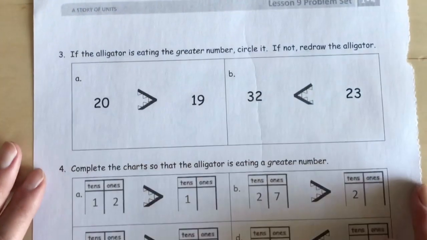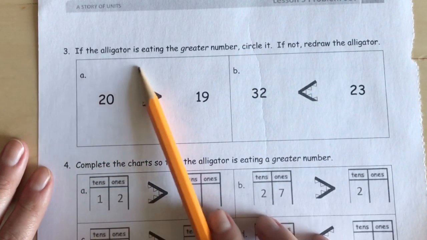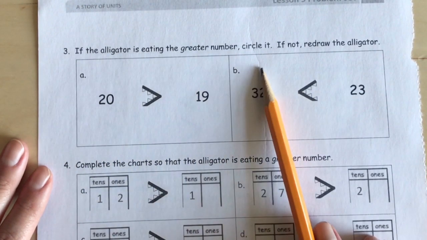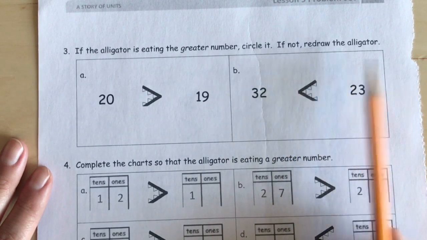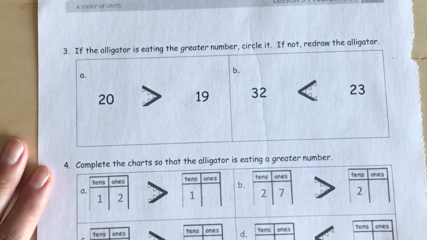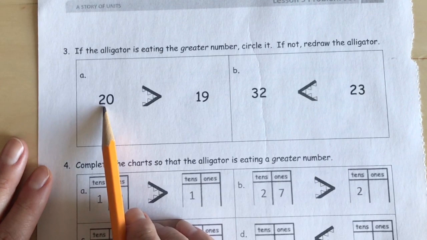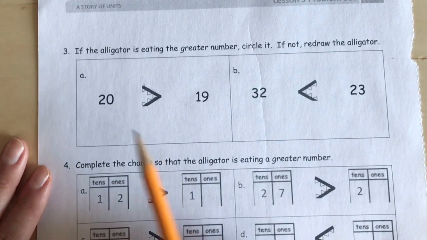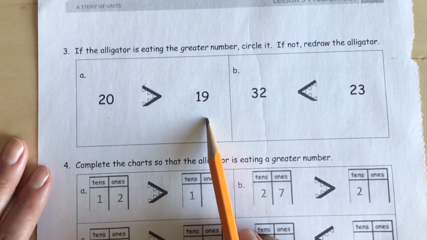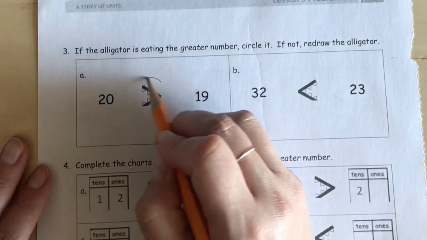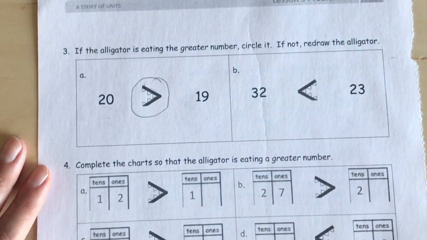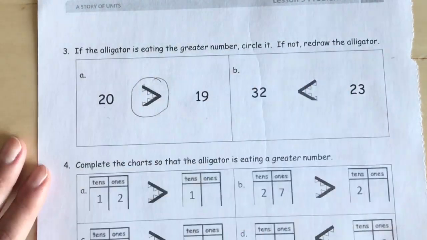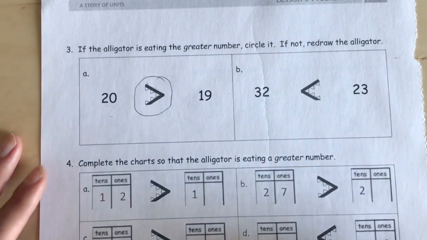Number 3, if the alligator is eating the greater number, circle it. If not, redraw the alligator. So we're going to have to do some drawing here. 20, is that being eaten by the alligator? Yeah, 20 is greater than 19. Since it's correct, we just circle it. If it's not correct, then you have to redraw it. That means draw it correctly.